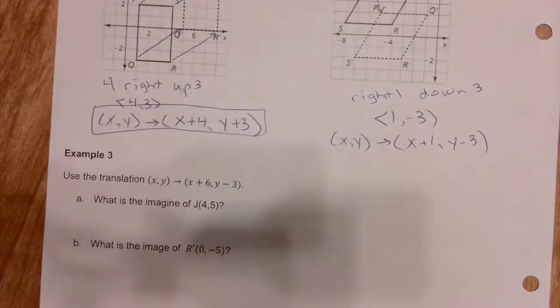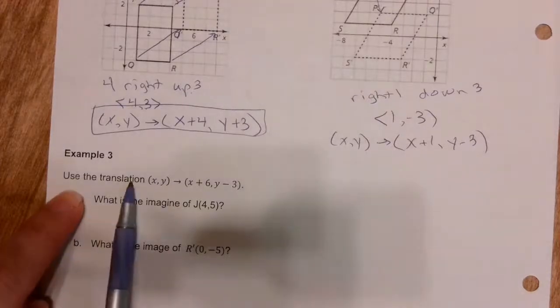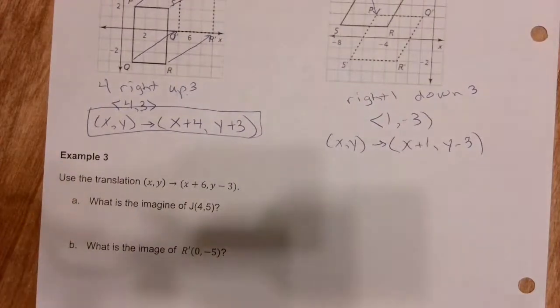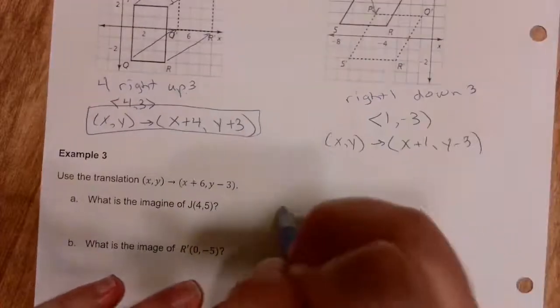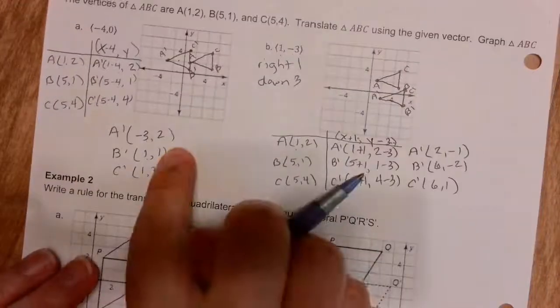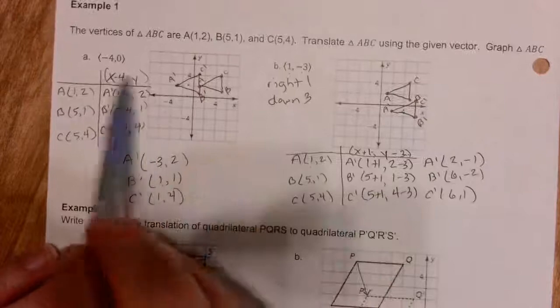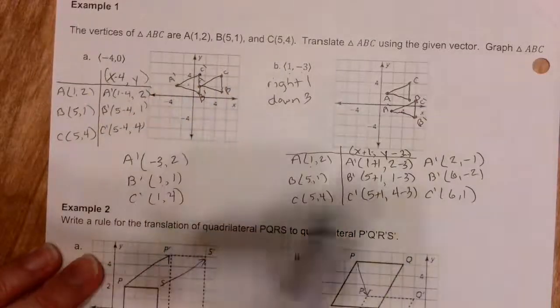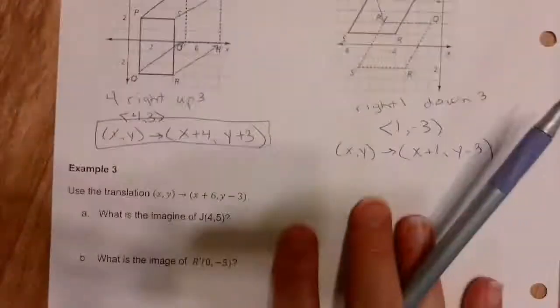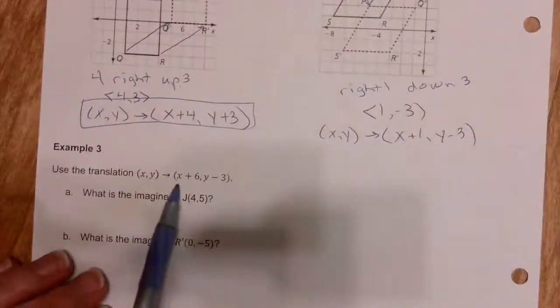Example 3, use the translation xy arrow x plus 6, y minus 3. What is the image of J? What is the image of R prime? So we're going to use this translation on A and B. And we're going to use it just like up here. The difference is that up here we also had to deal with a graph, and they gave us the rule as a vector. Here they actually give us the rule as the rule.